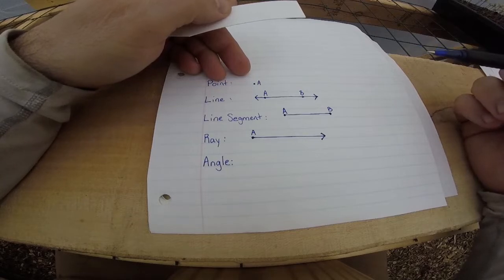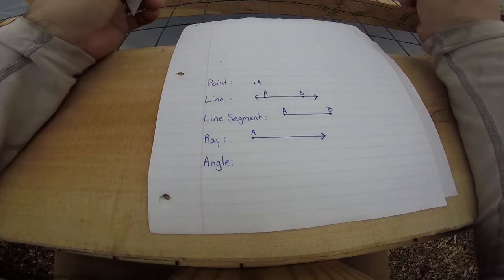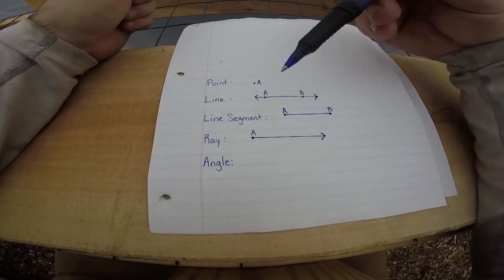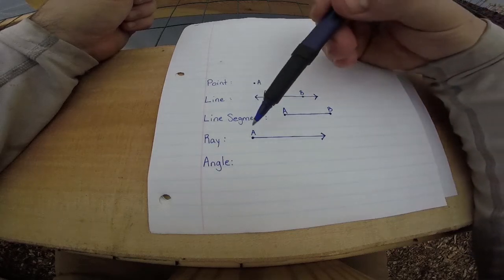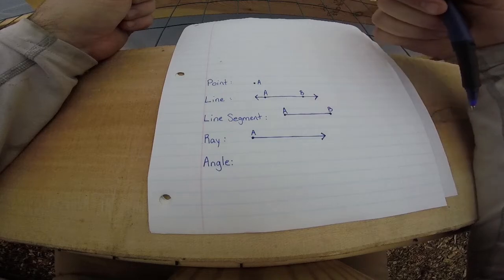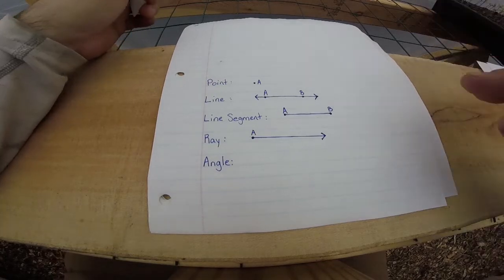Now, I often think of, like, science fiction novels or science fiction movies and people have a ray gun, well, this is what I think of a ray. Imagine right here, this being the gun, and that ray goes on this way. Once they shoot it, it goes on forever and ever. Okay. Now, we're going to get into something really cool.